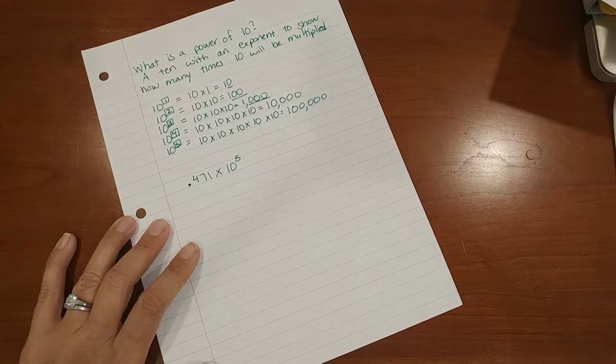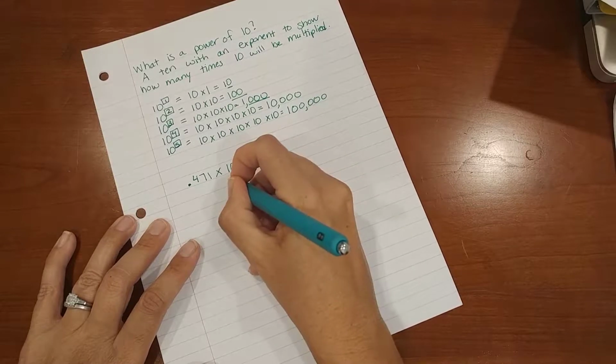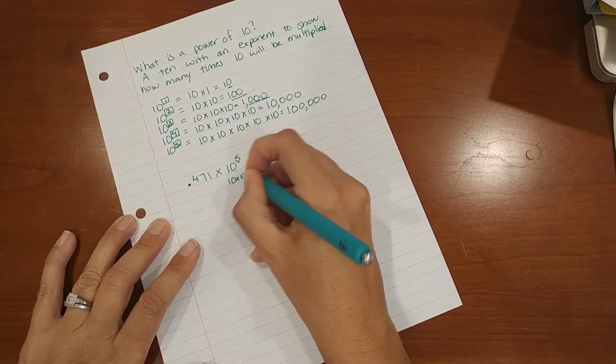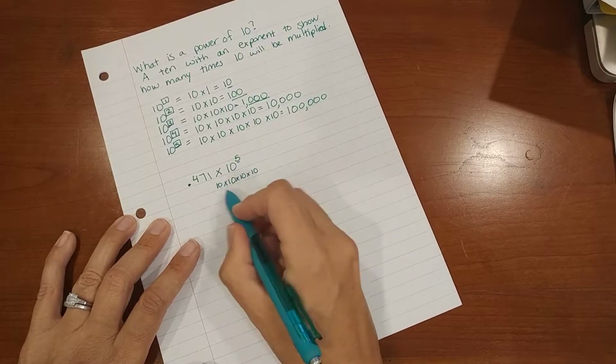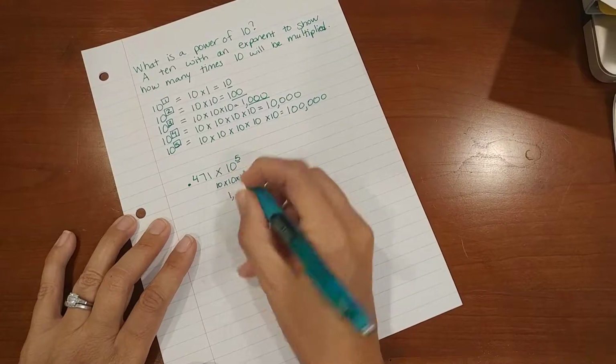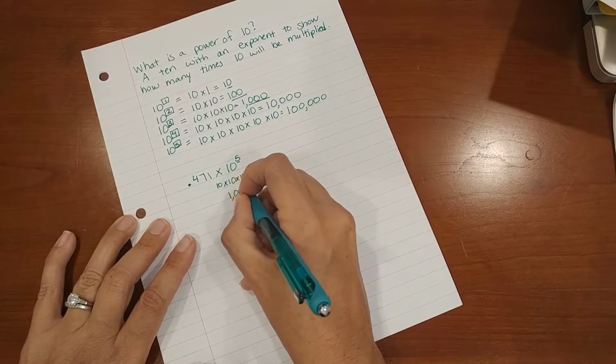Well, 10 to the 5th power means I've got a 1 with 5 zeros because it's 10 times 10 times 10 times 10 times 10. So it's a 1 with 1, 2, 3, 4, 5 zeros.